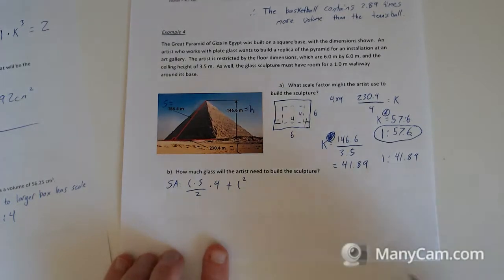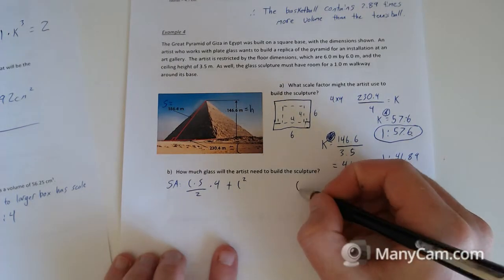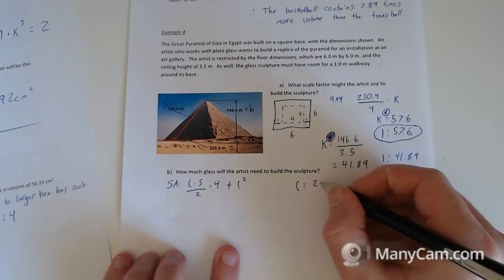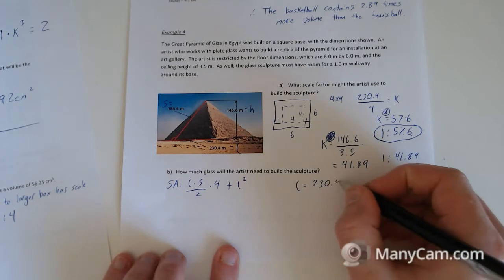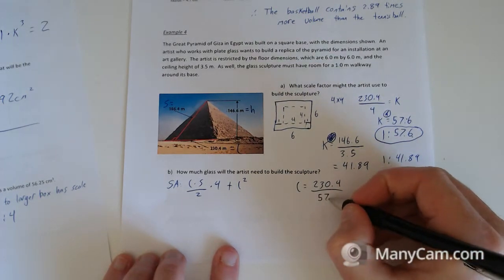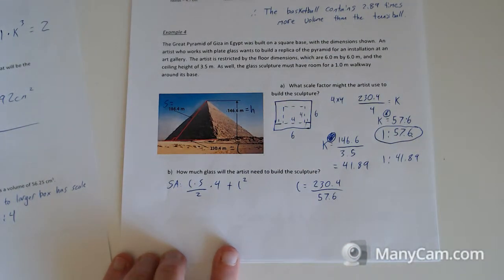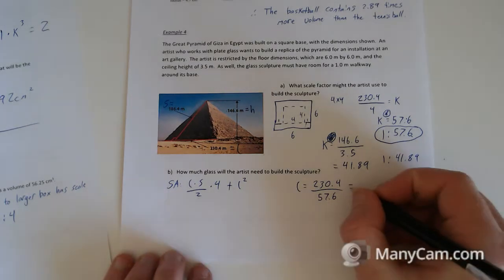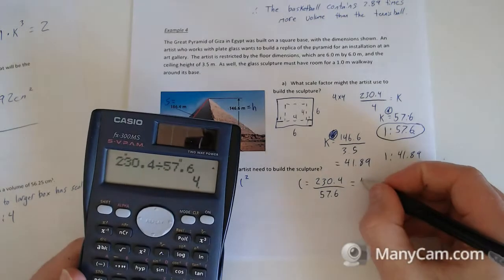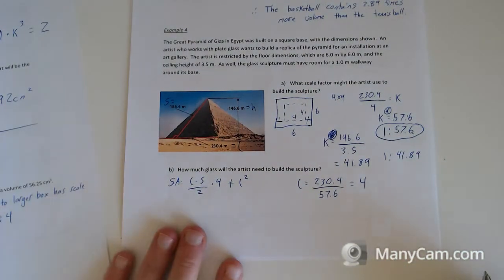Okay, let's find these measurements. So our new length is equal to 230.4 divided by 57.6. So it's that much smaller. This should be exactly 4 meters, or roughly 4 meters, because that's where we got our number from. I get exactly 4 meters. So our new length is 4 meters.